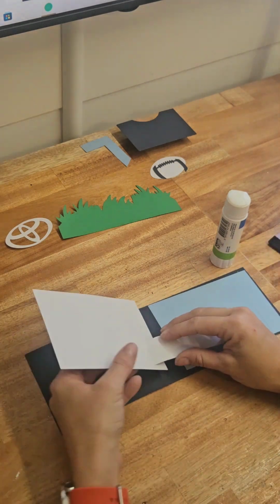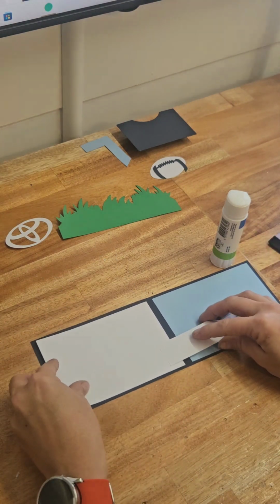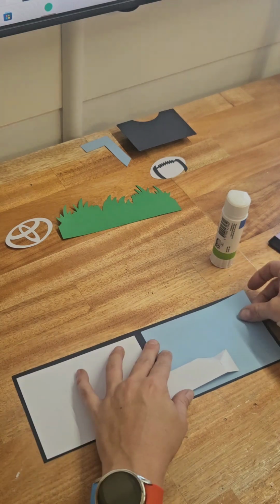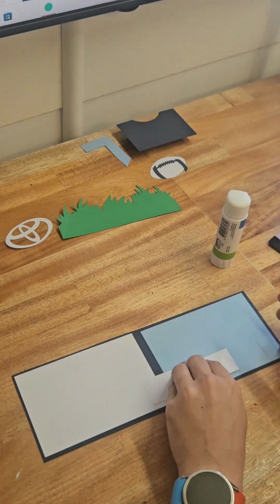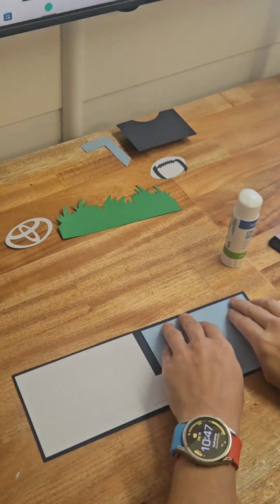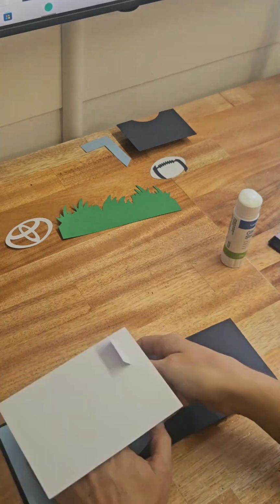Now I'm just going to glue the little tab on the back. By securing it on the back first, it just makes this process a whole lot easier. So I'm going to start with this side first, make sure it's securely in place before I move on to the other part.